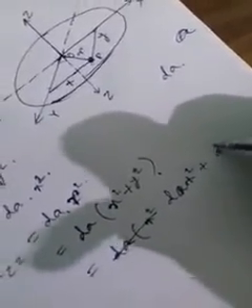Now, as I have proved earlier that r square equal to x square plus y square, we can write dA into r square equal to dA into x square plus dA into y square.